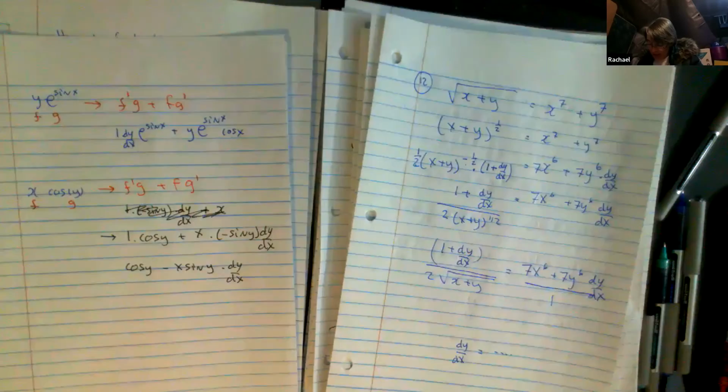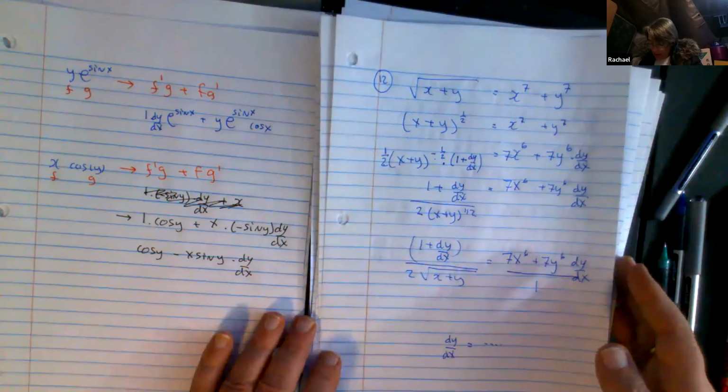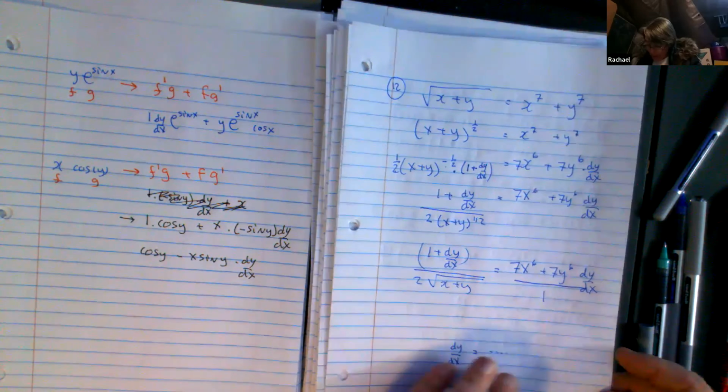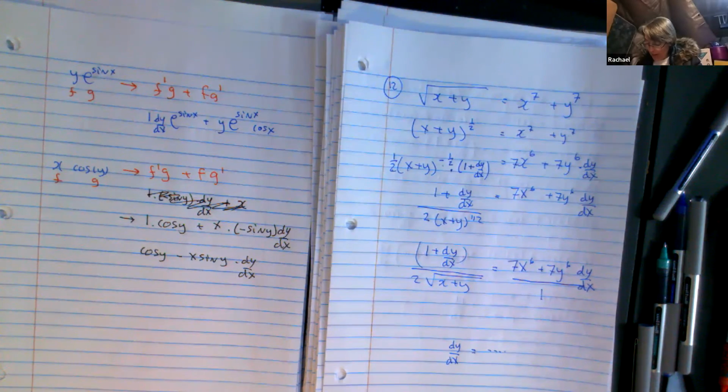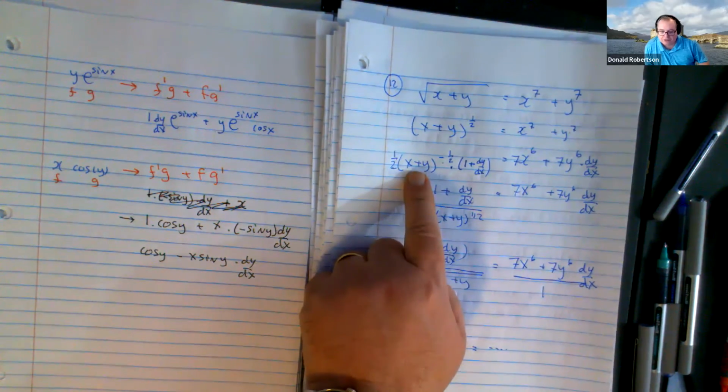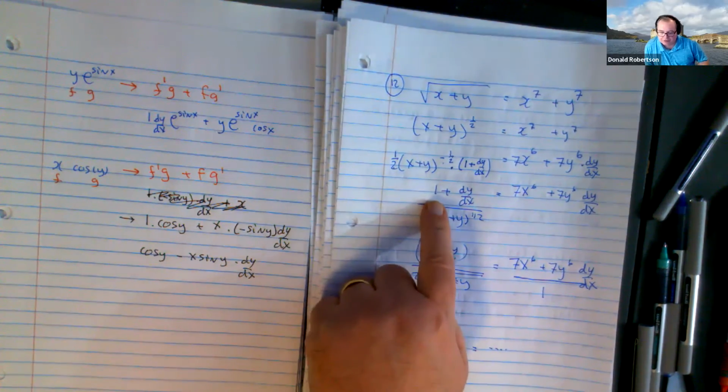So my question is, at the point where you're at, it's before you multiply that denominator on the left. Okay, looking at my screen, is it this line?